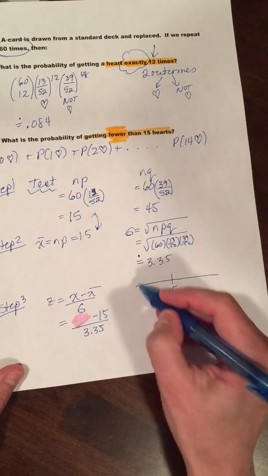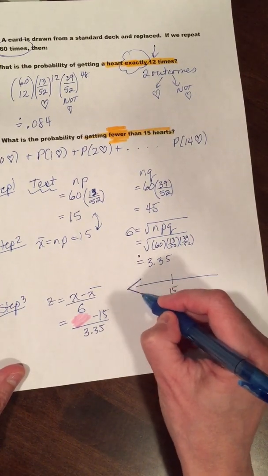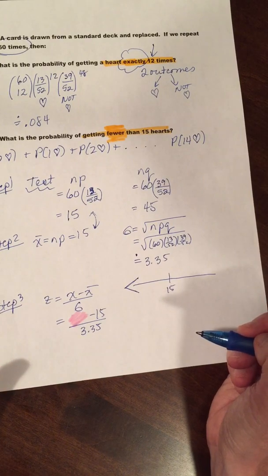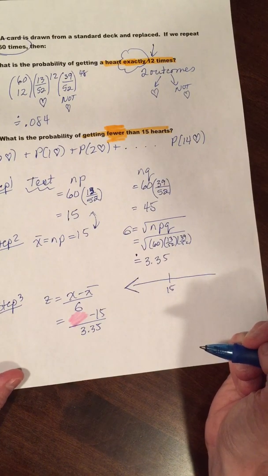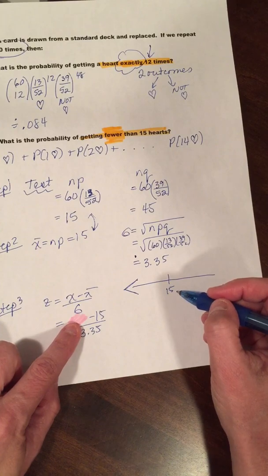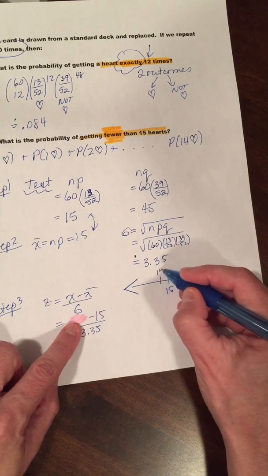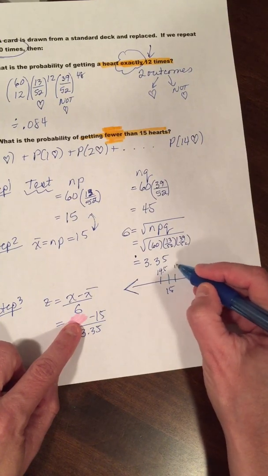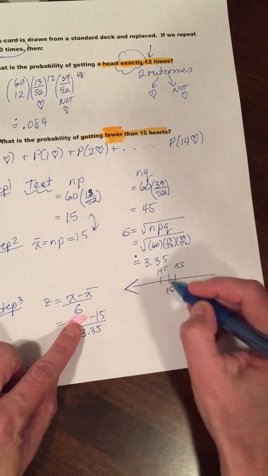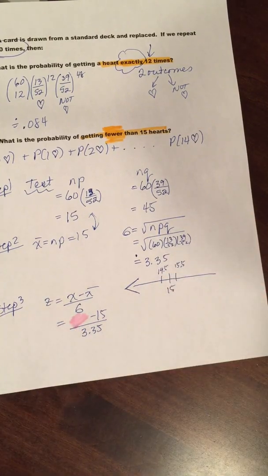Fewer than 15, I know, are all these numbers to the left of 15. Things that are smaller than 15. I know that I can't use 15 in here because 15 is a discrete value, and I'm not allowed to use that. I know that the range of 14.5 to 15.5 will constitute that 15.